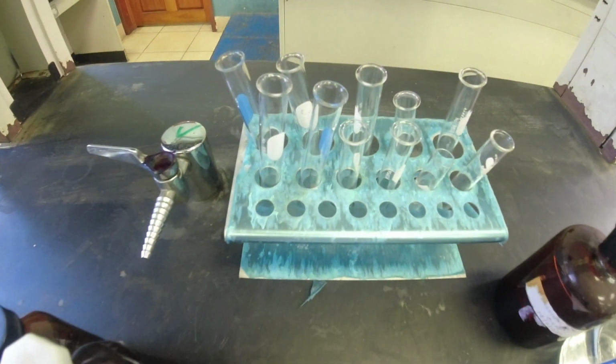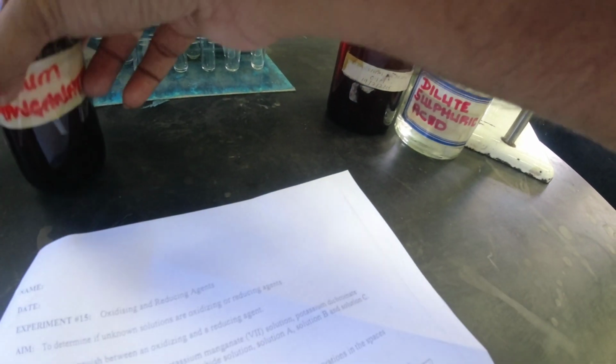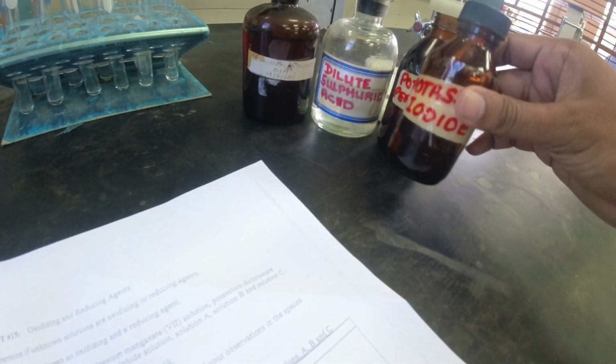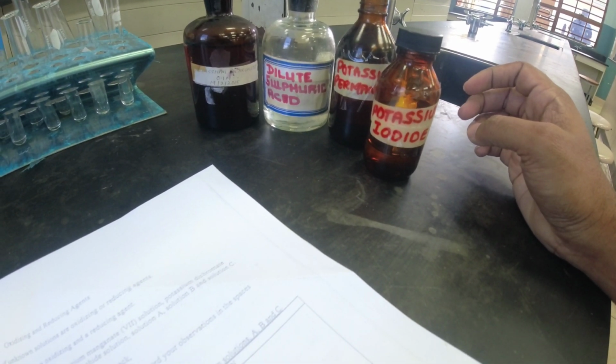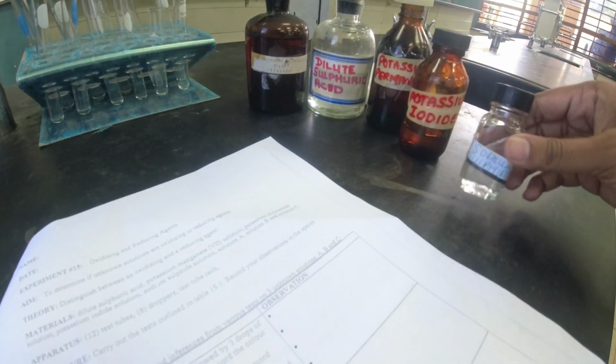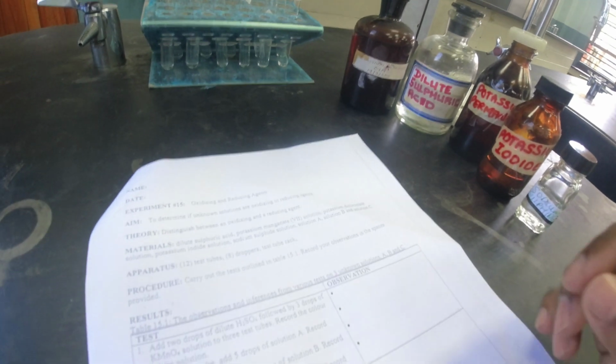So we have 12 test tubes here, droppers, a test tube rack, sulfuric acid there, potassium permanganate, that's this one here. What else we have? Dichromate. This is dichromate, this is permanganate, and this one is potassium iodide. Yeah, we need to get sodium sulfide. Yeah, nice. So we have all these solutions, so we just have to follow the procedure now.